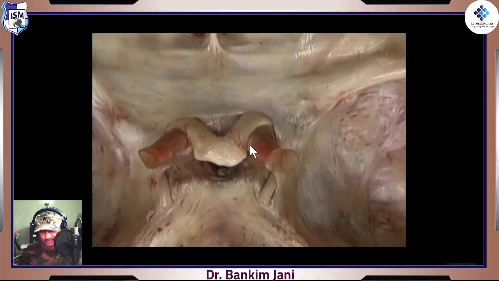Now, for proper understanding, as we said, the last part of this internal carotid artery over here is just over there for the optic chiasma. So this is for your understanding. The middle cranial fossa and dura are intact. That's what I was telling you.